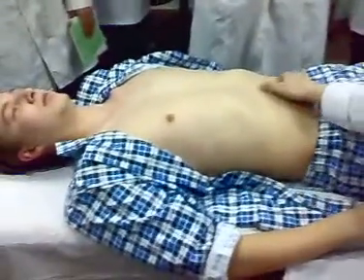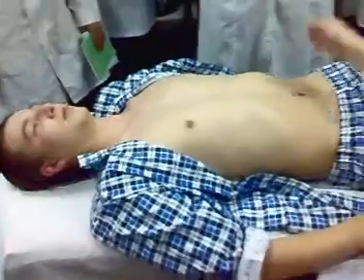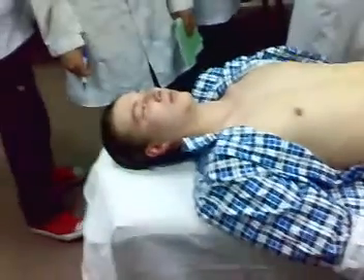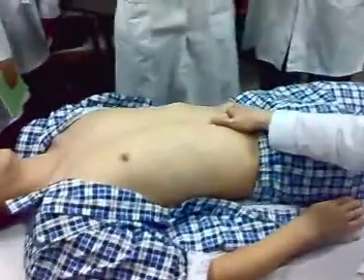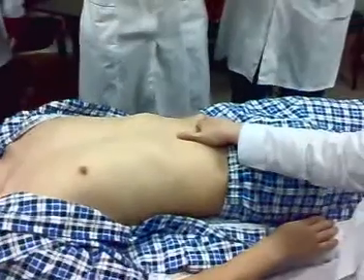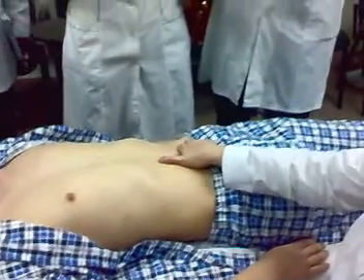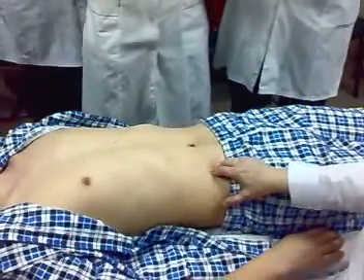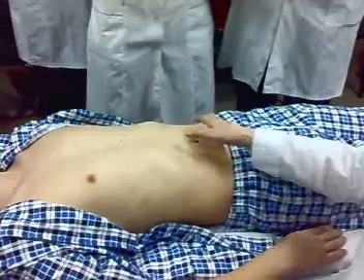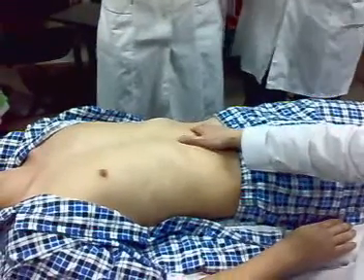So we start superficial palpation with the left iliac region, with round motions, and observe the patient's face. Some painful expression or maybe screaming?